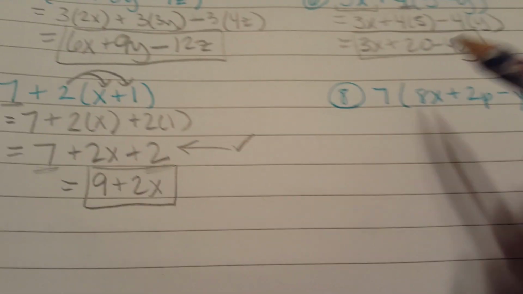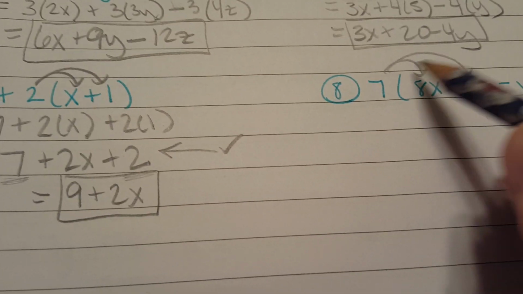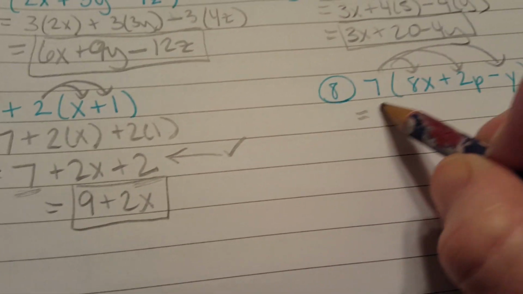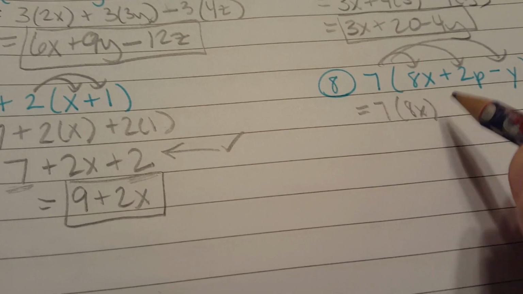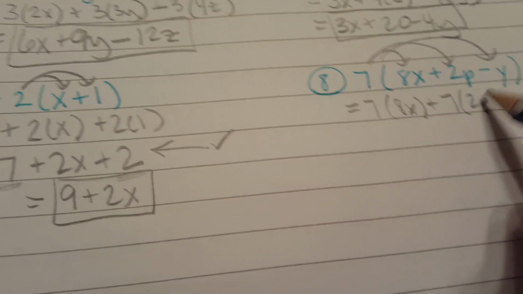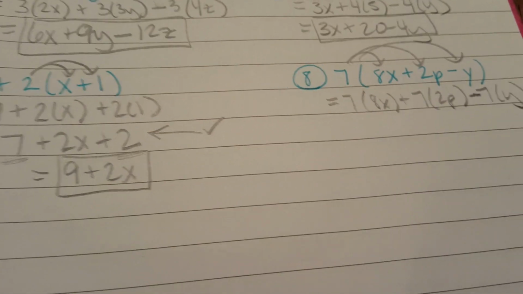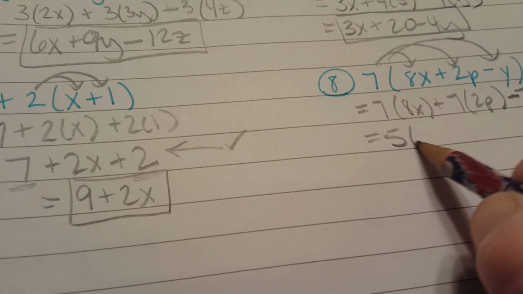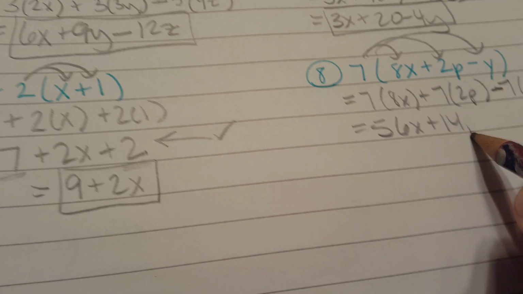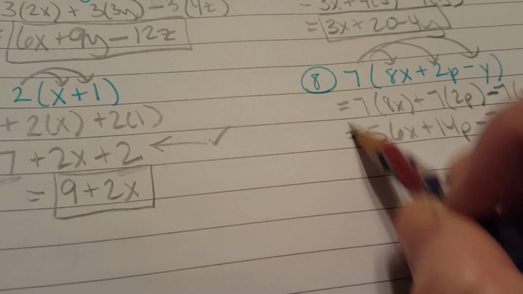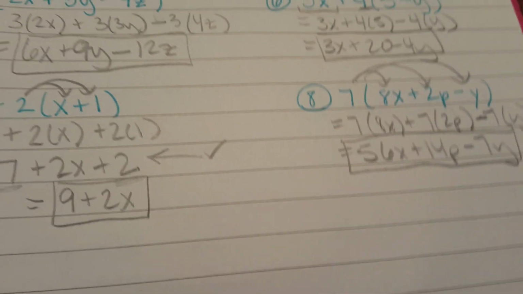And our final problem here, we're going to distribute 3 times. That's going to become 7 times 8x plus 7 times 2p minus 7 times y. When I work that out, I'm going to get 56x plus 14p minus 7y. And that is my final answer.